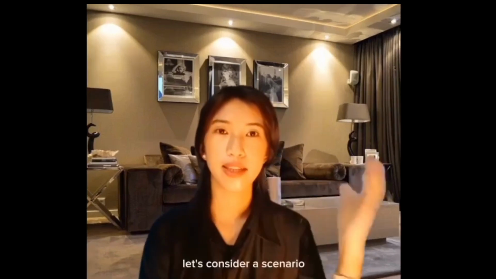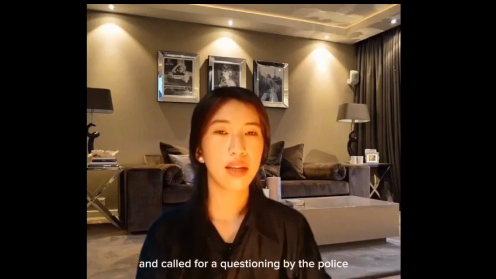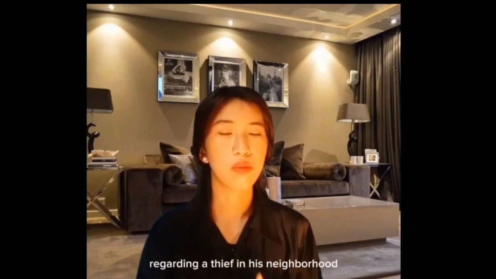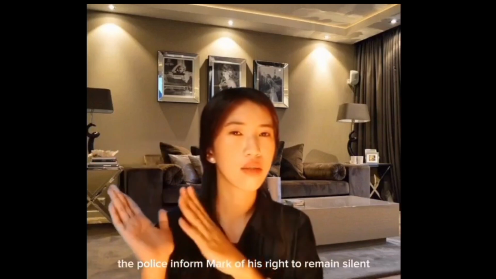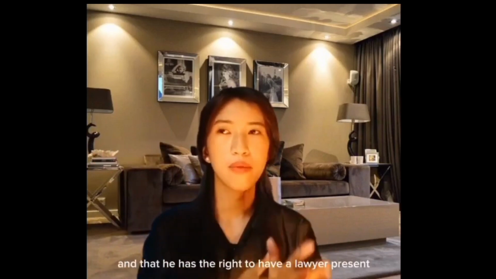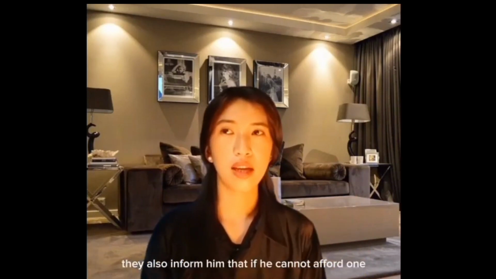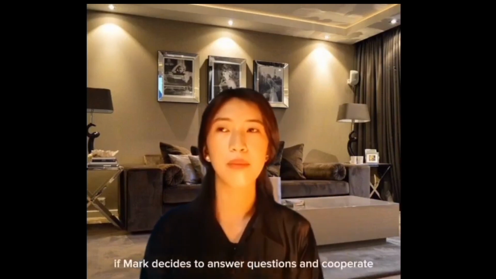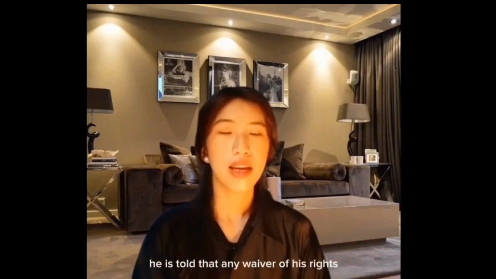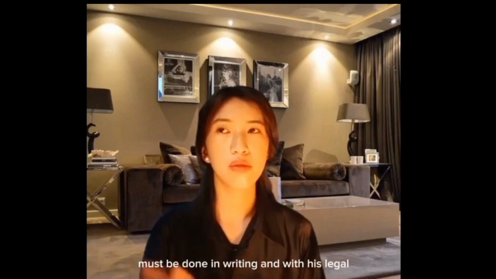Let's consider a scenario. Mark is a 25-year-old called for questioning by the police regarding a theft in his neighborhood. During the interrogation, the police inform Mark of his right to remain silent and that he has the right to have a lawyer present during questioning. They also inform him that if he cannot afford one, a lawyer will be provided. If Mark decides to answer questions and cooperate, he is told that any waiver of his rights must be done in writing and with his legal counsel present.